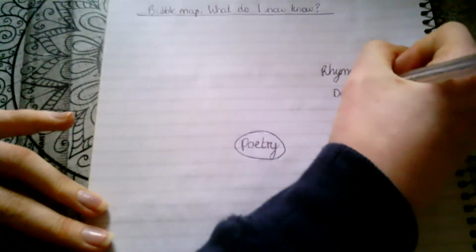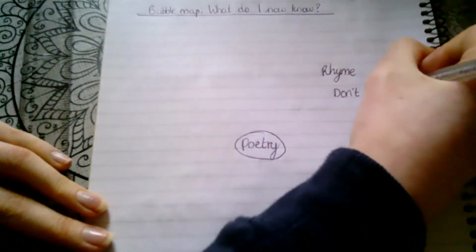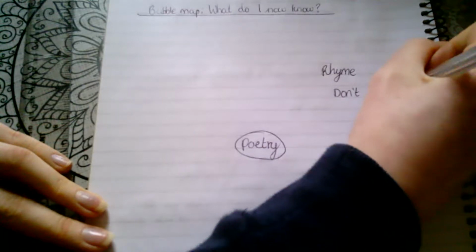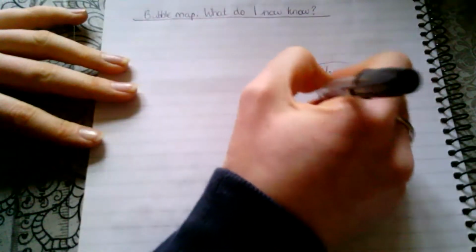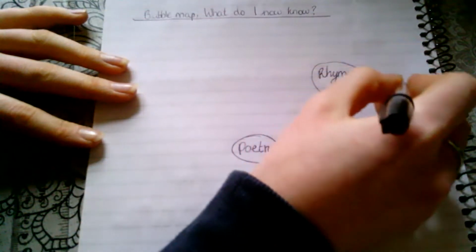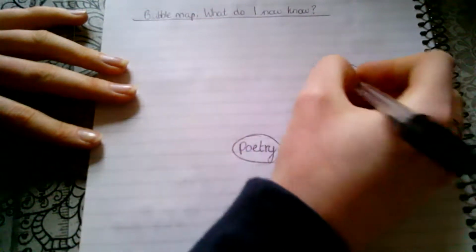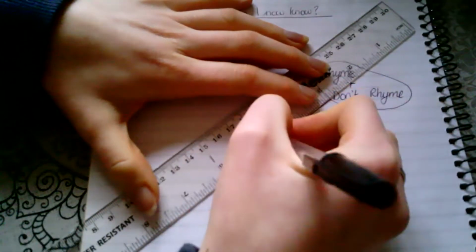So I'm going to write these next to each other. And they're kind of in note form because I won't be able to fit a whole bubble around it if I try and do it as sentences. And so then this is going to be one of my bubbles to show that poems rhyme and they don't rhyme. So that's one thing I've learned about poems today.